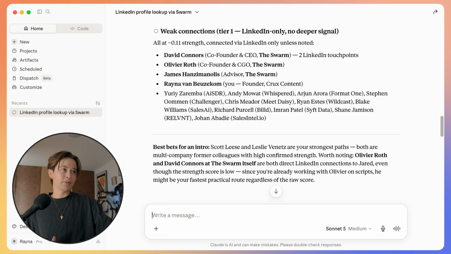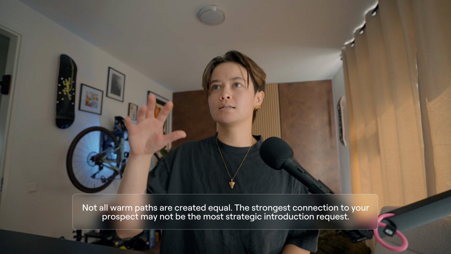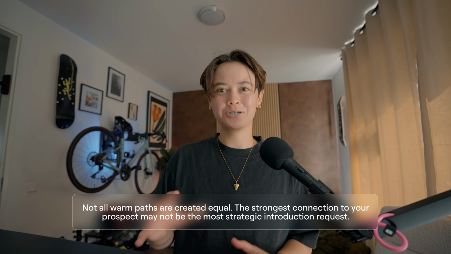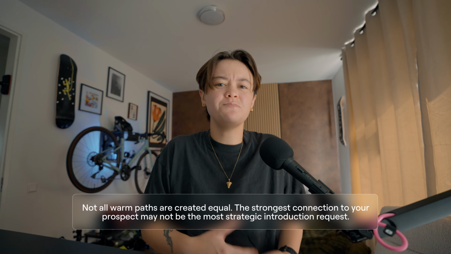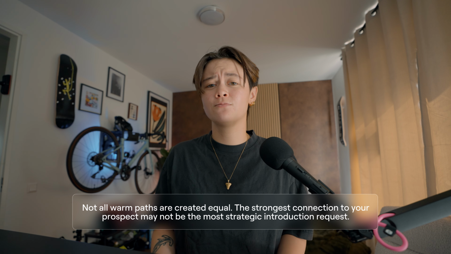So I need to choose the path, and I'm in between Scott Leese and Leslie Vanetz. Something I want to note here is not all warm paths are created equal. Just because someone has a strong connection to my target account doesn't necessarily make them the right person to ask for an intro. I know that Scott Leese and I have not had any in-person conversations before, so it might be kind of awkward if I went to him requesting help. Leslie Vanetz and I know each other, we've had conversations before. I feel more comfortable going to her and asking for a favor just because we have that rapport built already.